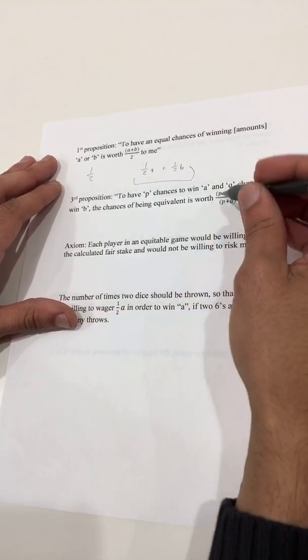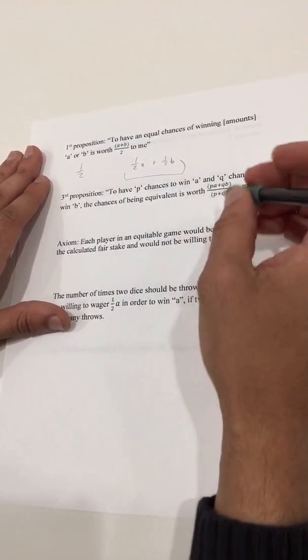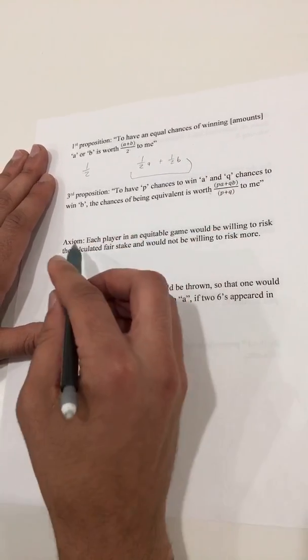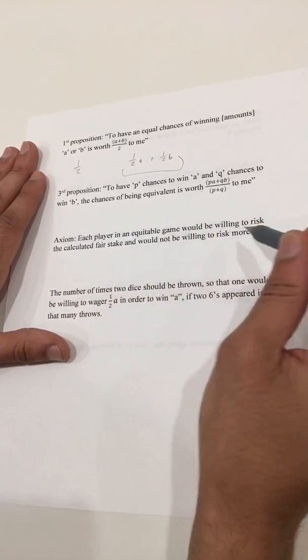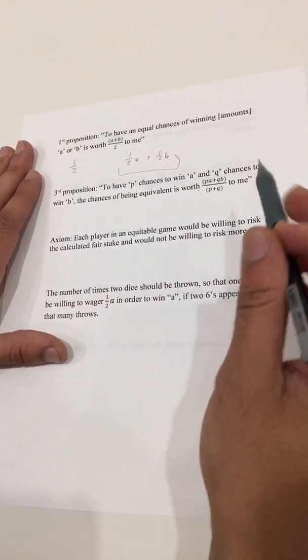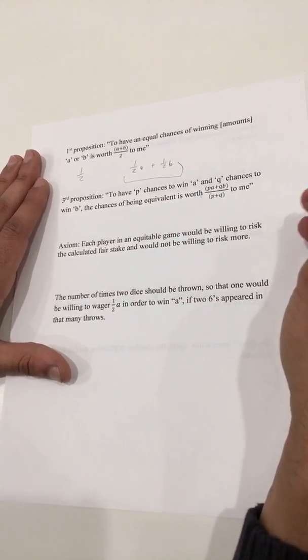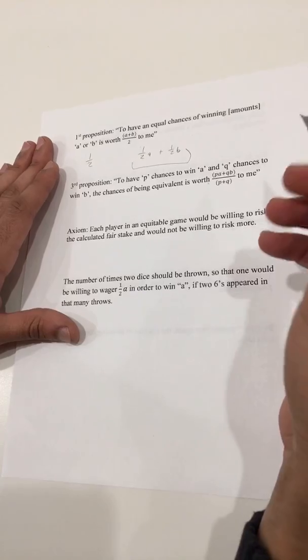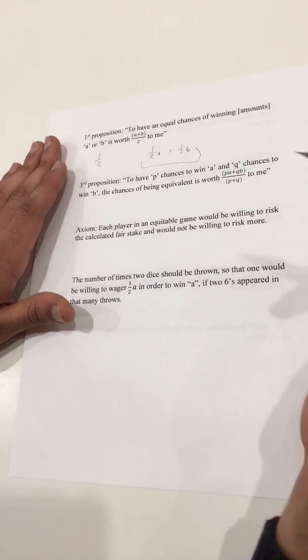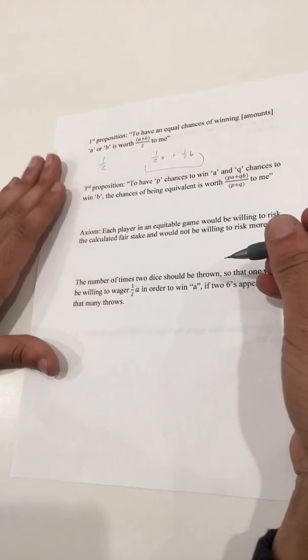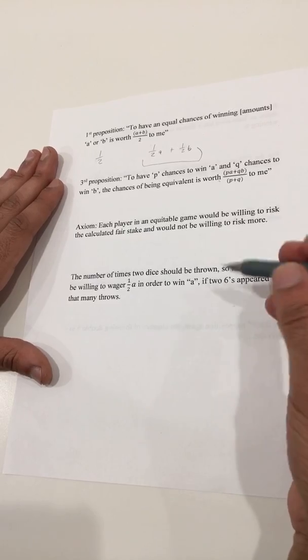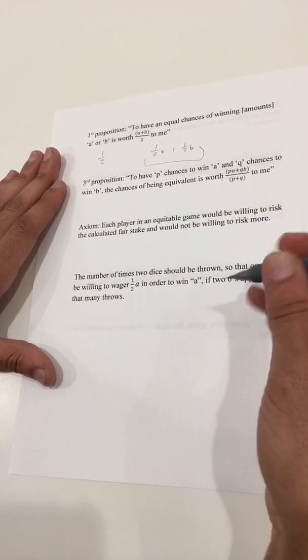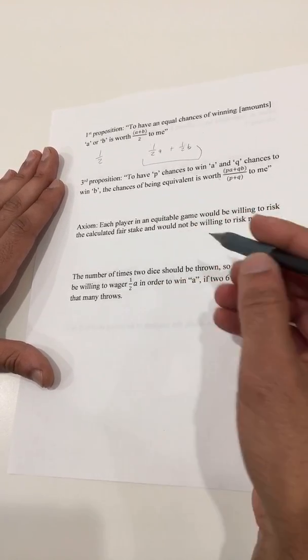Now, moving down to his third proposition, where he says, to have P chances to win A and Q chances to win B, the chances being equivalent is worth (P times A plus Q times B) all over (P plus Q) to me. This, coupled with his axiom where he stated that each player in an equitable game would be willing to risk the calculated fair stake and would not be willing to risk more, we're going to be using both of these in order to use his 11th proposition where he solves de Mere's dice problem. In his 11th proposition, Huygens discusses de Mere's problem of the die, where he shows how to determine the number of times 2 dice should be thrown so that one could be willing to wager 1/2 A in order to win A if 2 sixes appeared in a certain amount of throws.